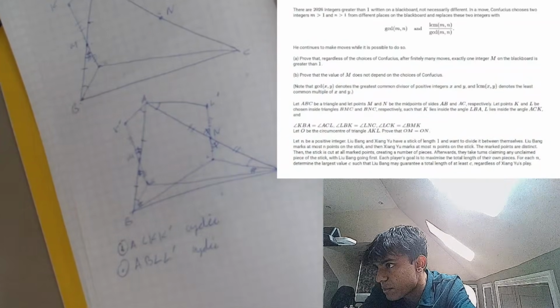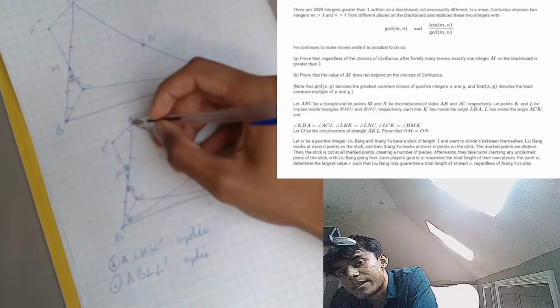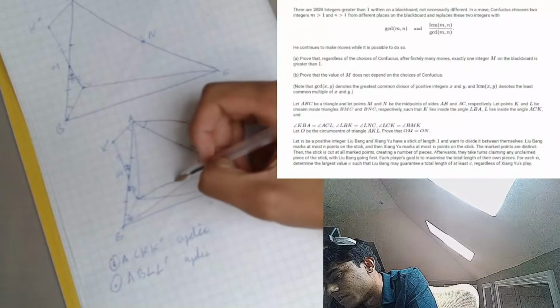And wait, another thing we need to understand is this circle AKL, because again, that's what the problem boils down to, and we don't really know much about this circle.